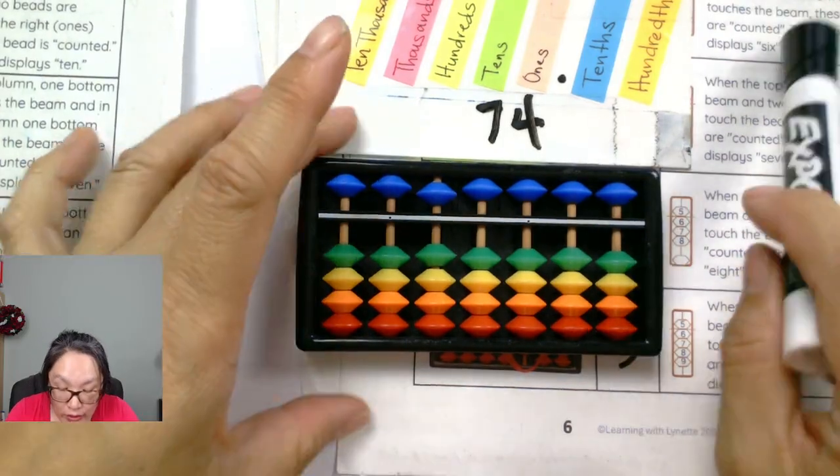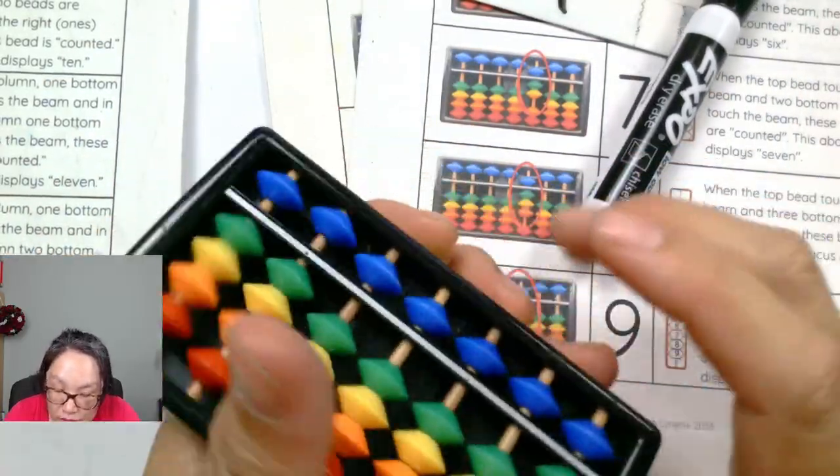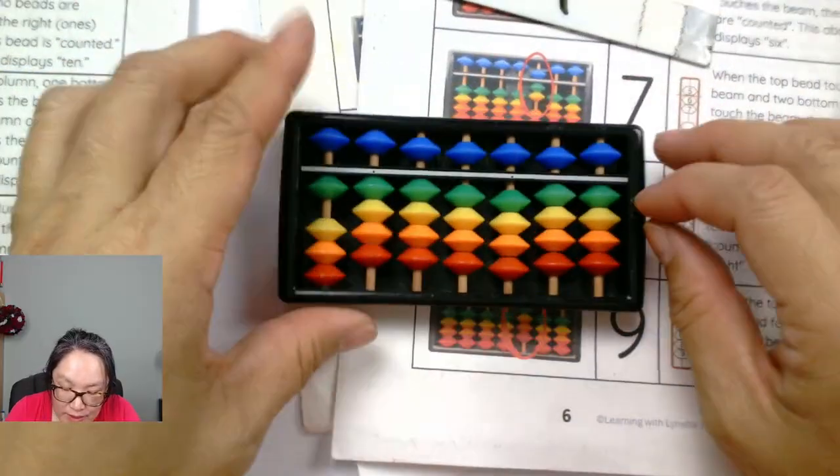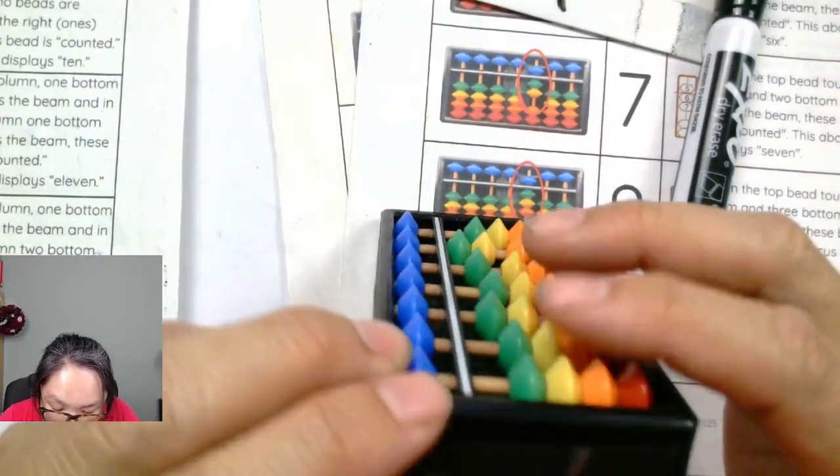Now you might be wondering what this thing is. This thing is a 7-column abacus, and what we're doing is we're learning to read the abacus. Does it matter what color it is? It doesn't matter what color it is. It just matters how to move the beads.